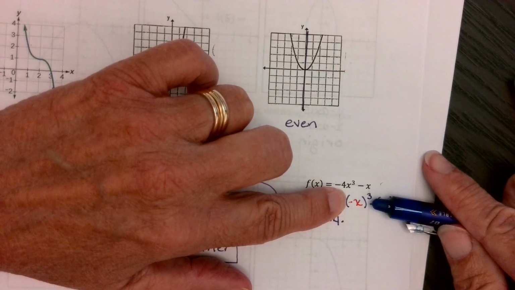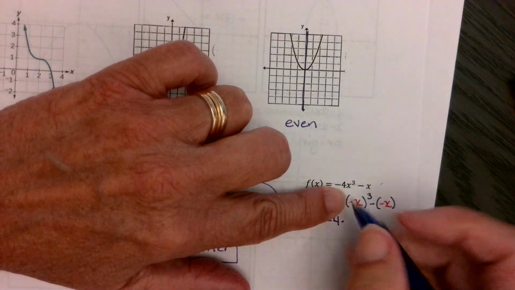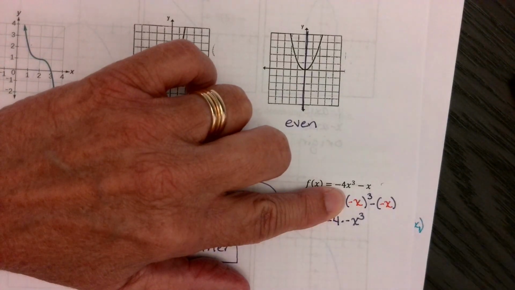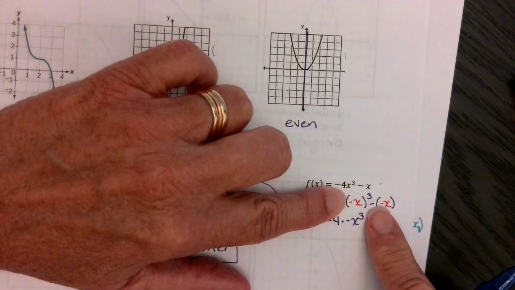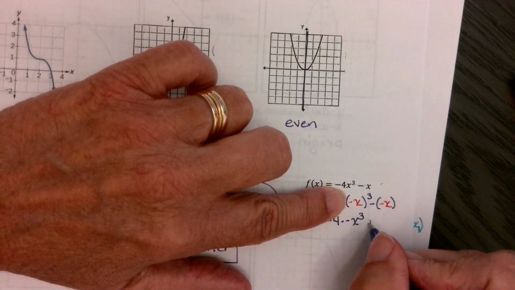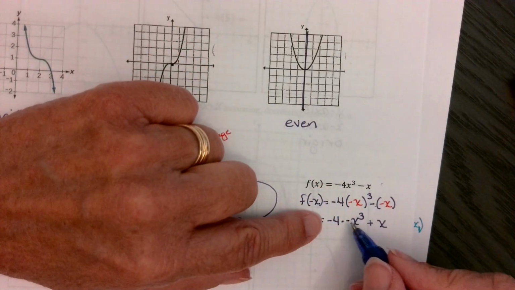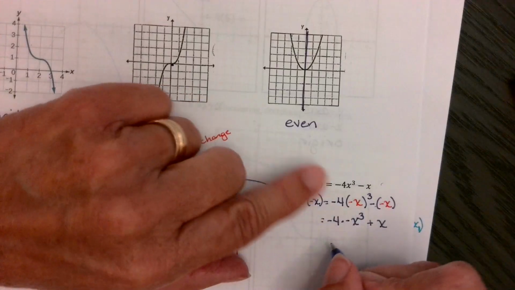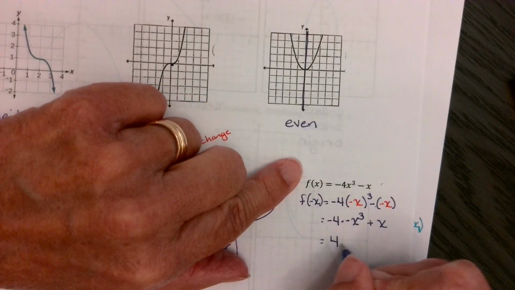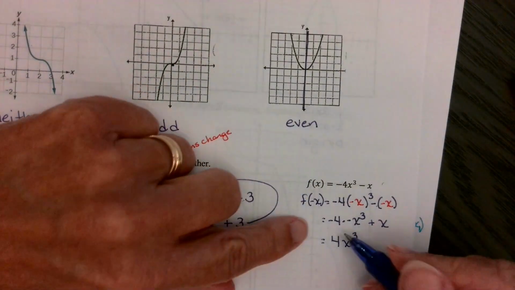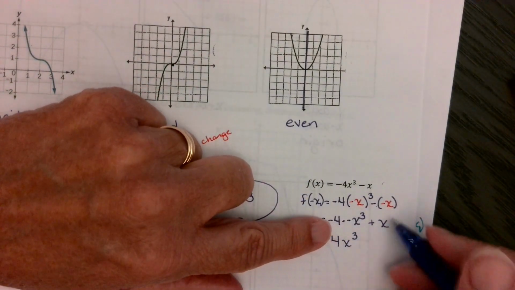Negative times a negative times a negative is a negative x to the 3rd. Double negative is a positive, so this gives me a positive x. But a negative 4 times a negative x to the third gives us a positive 4x to the third. Positive 4x to the third plus x.